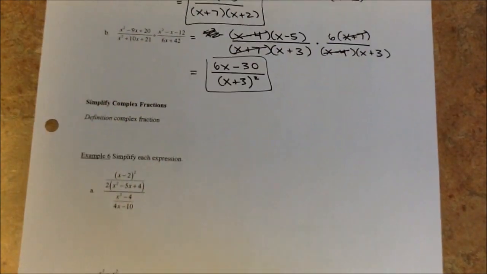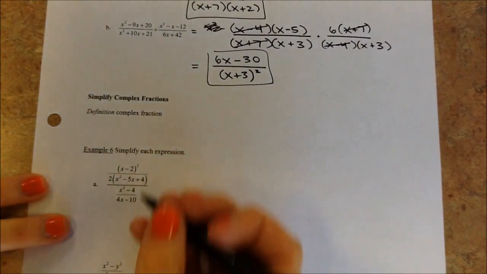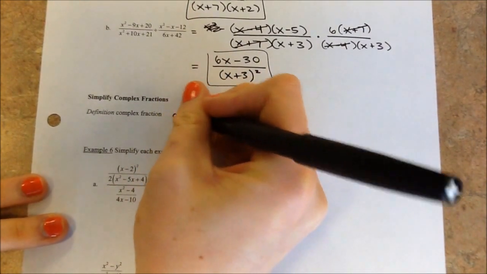All right. The last thing we're looking at is simplifying complex fractions, which is pretty much what we've been doing before. A complex fraction, the book gives you a very in-depth definition. I'm going to give you the simplest definition I can. A complex fraction is a fraction of fractions.